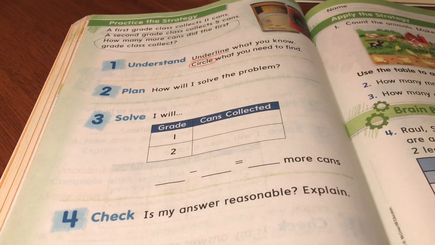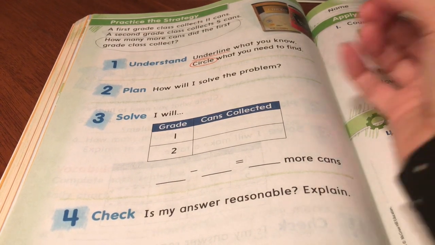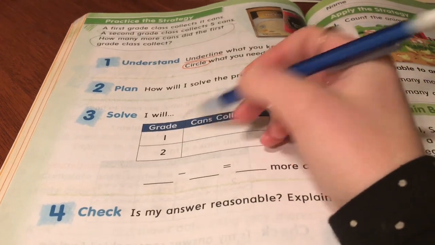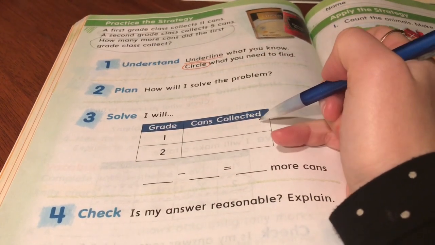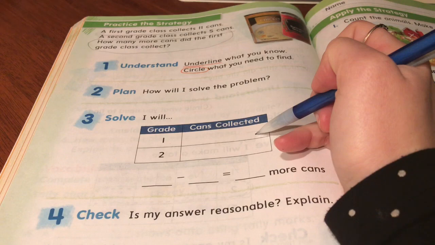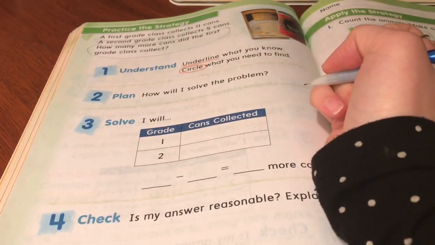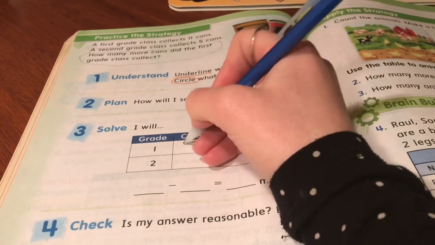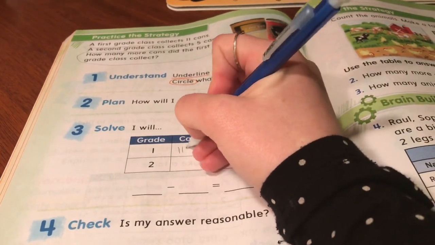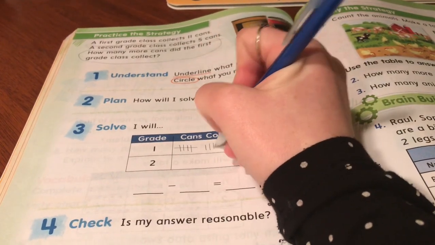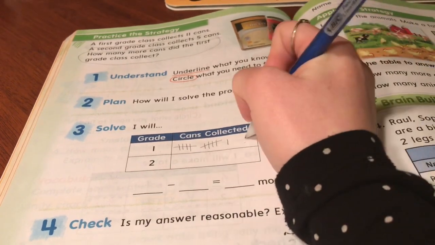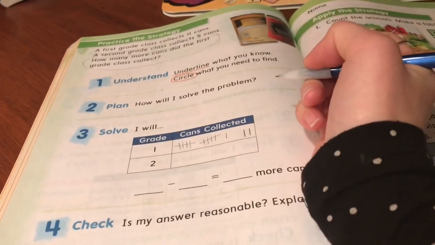So to solve the problem, let's make a chart. Grade number 1 and cans collected. So how many cans did the first grade class collect? Let's go back and see what we underlined. 11 cans. So if you would like, you could do tallies. 1, 2, 3, 4, 5, 6, 7, 8, 9, 10, 11. And then write the total on the side.